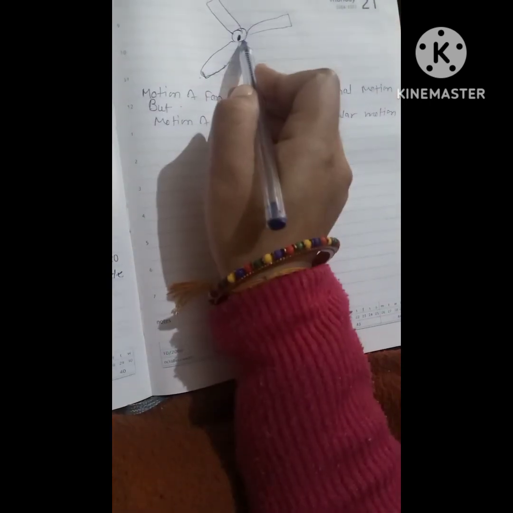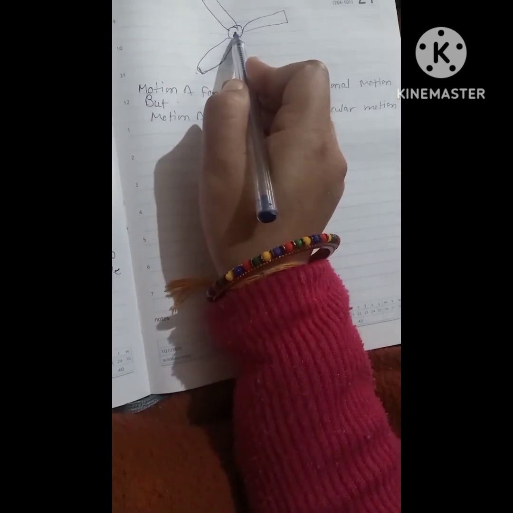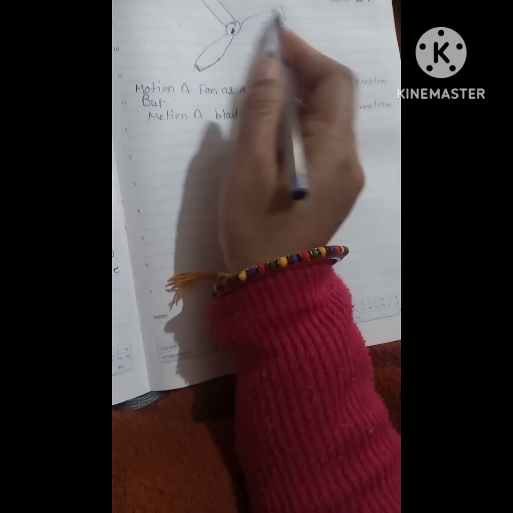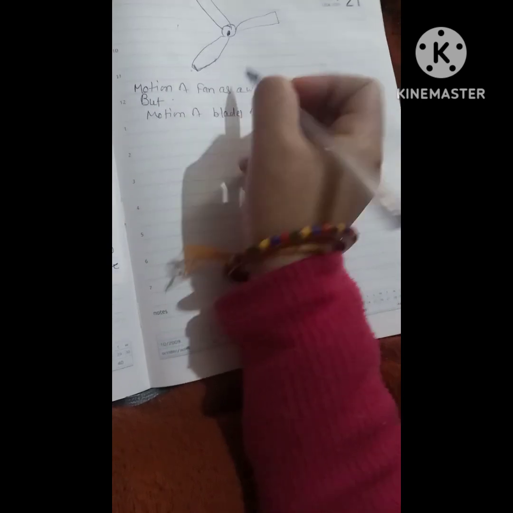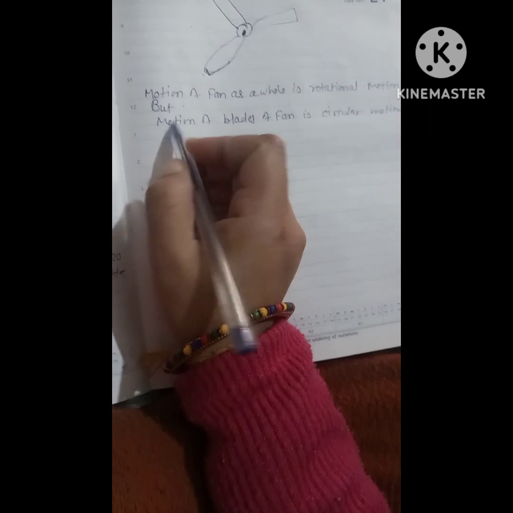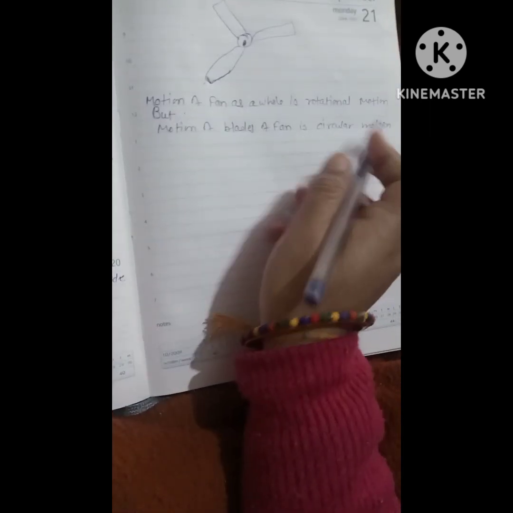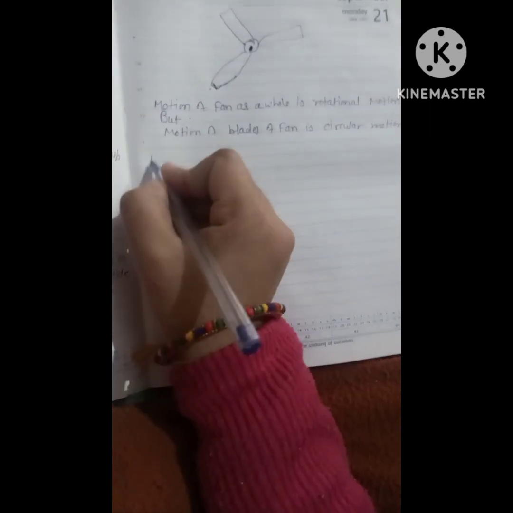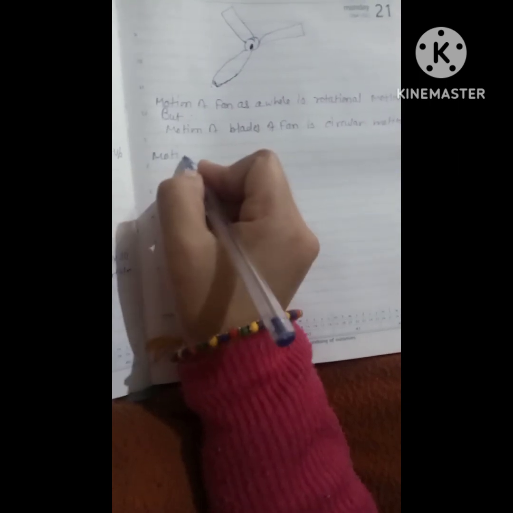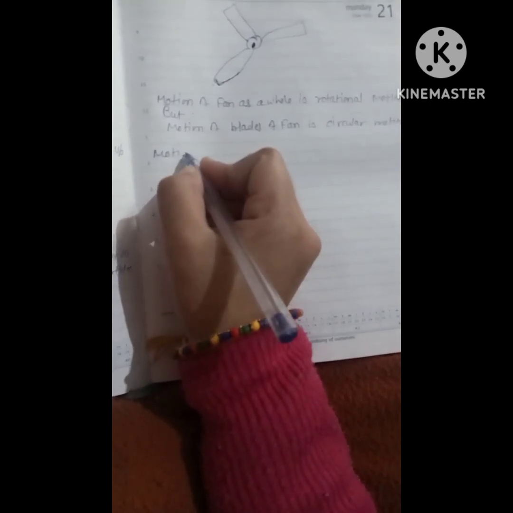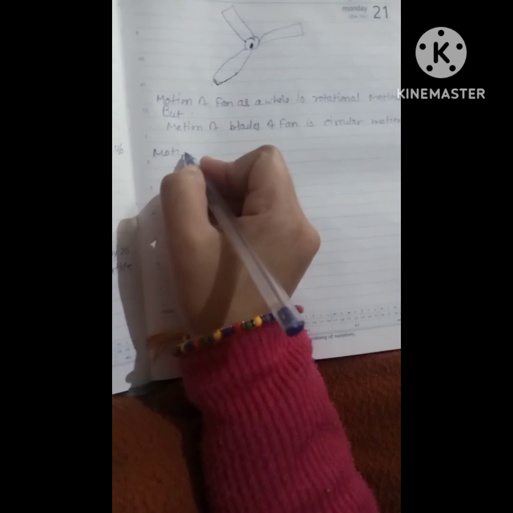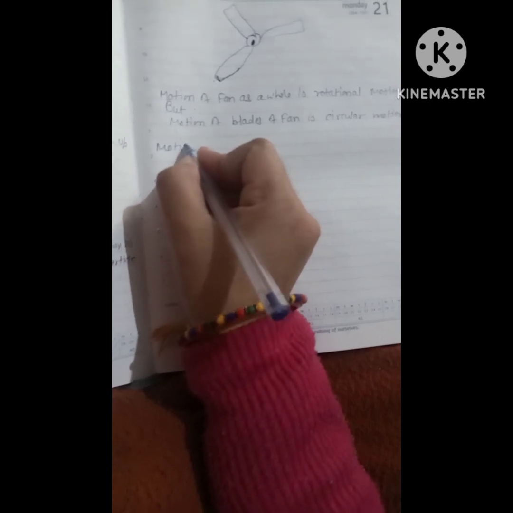Because the axis of rotation, the axis about which the blades are moving, is not passing through the blade. So the blades of the fan have circular motion. I think the difference between rotational motion and circular motion must be clear to all of you.